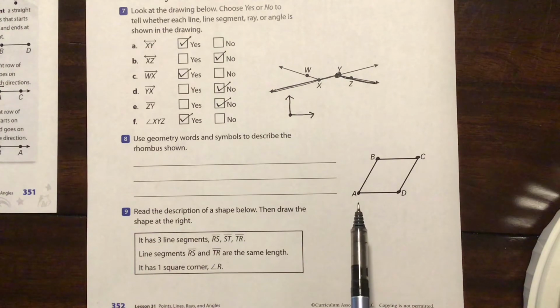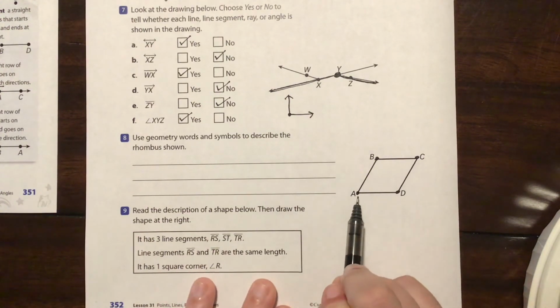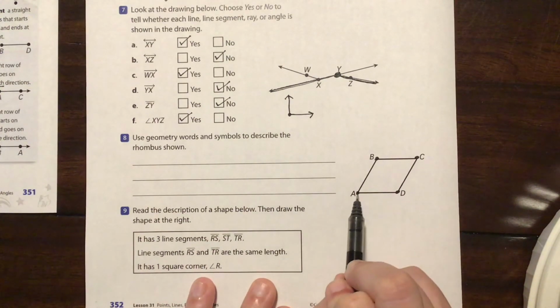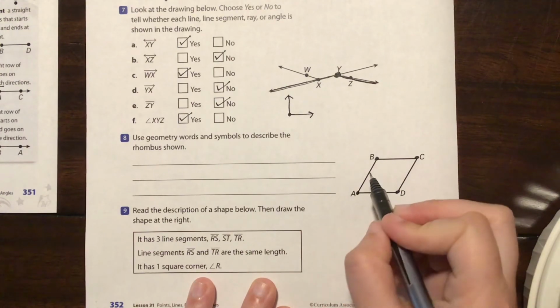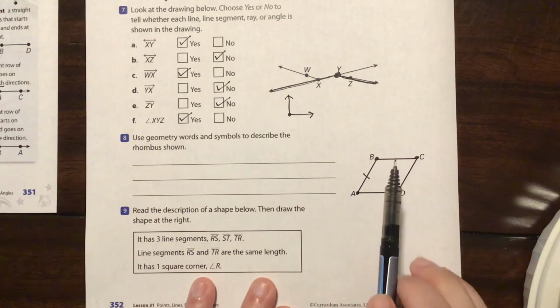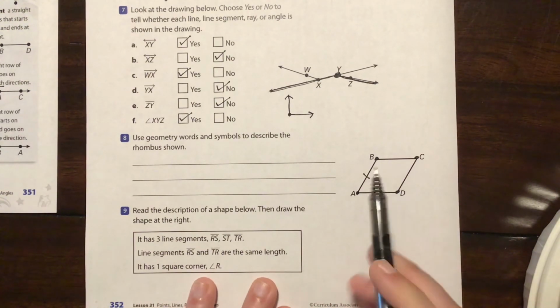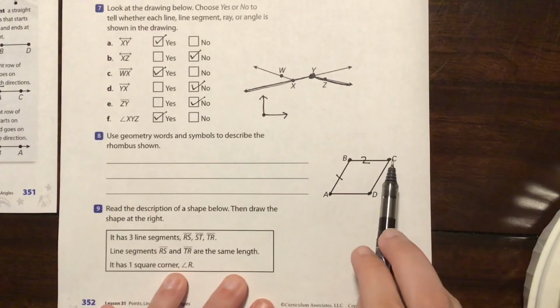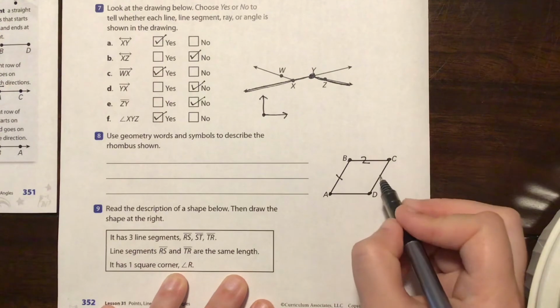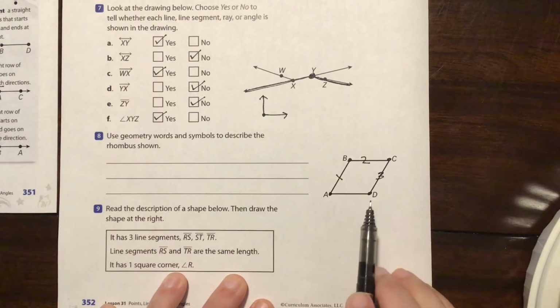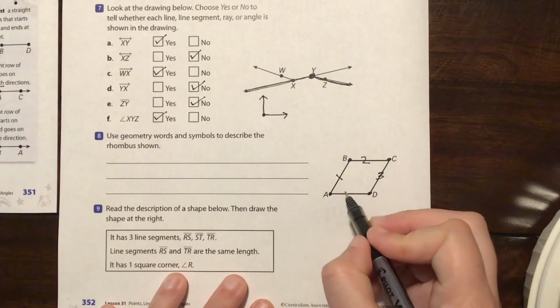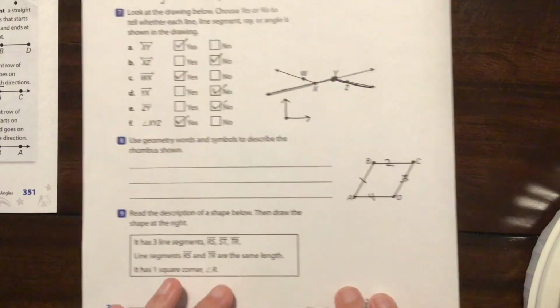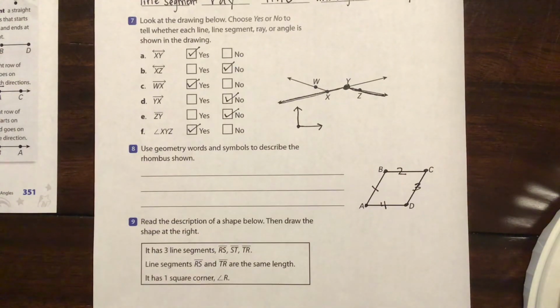So if we look at this shape, we've got a line segment from A to B because it stops here and it stops here. So that's one line segment. And then from B to C, that's 2 line segments. From C to D is a 3rd line segment. And from D to A is a 4th line segment. So this is a shape that is made up of 4 line segments.